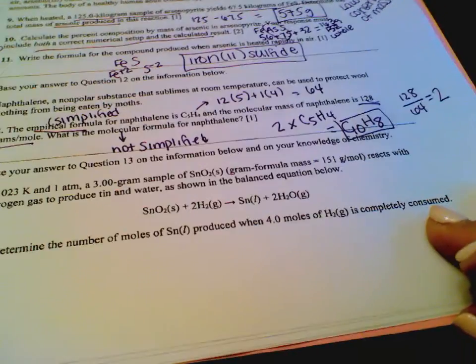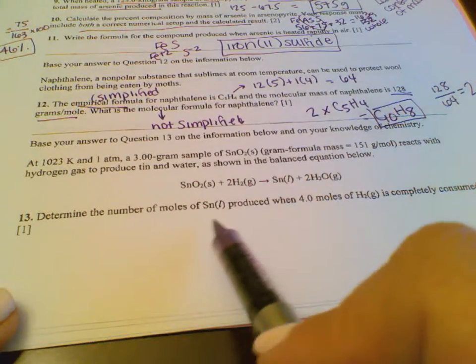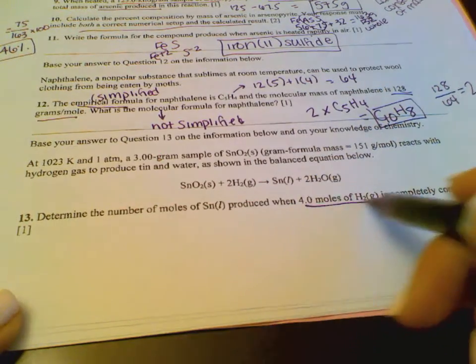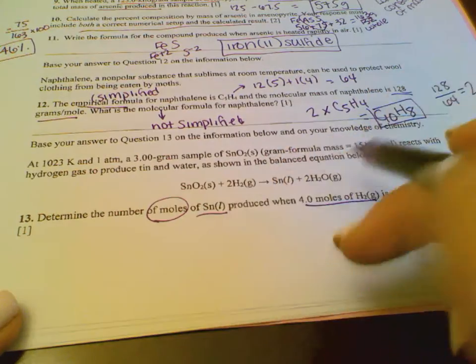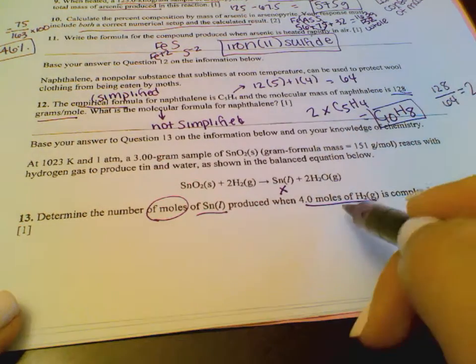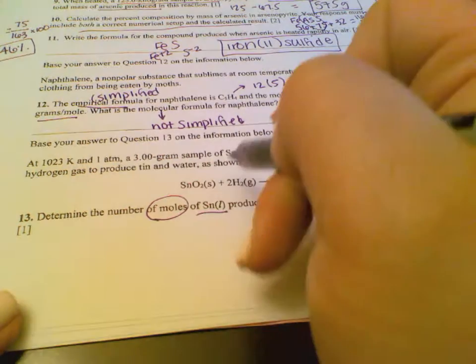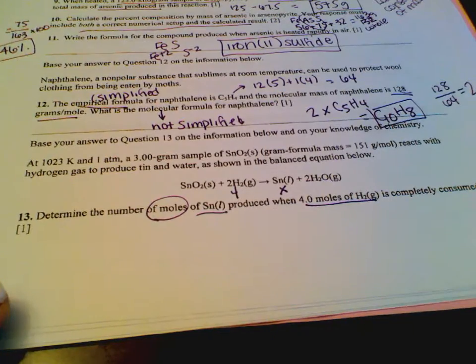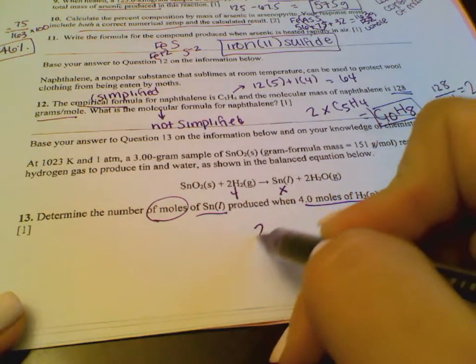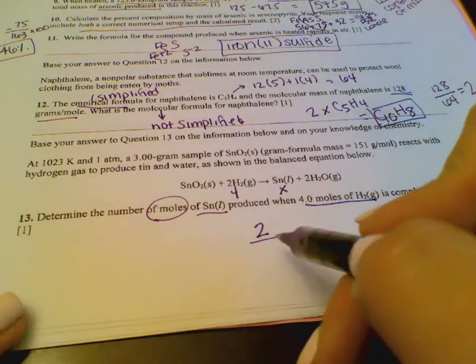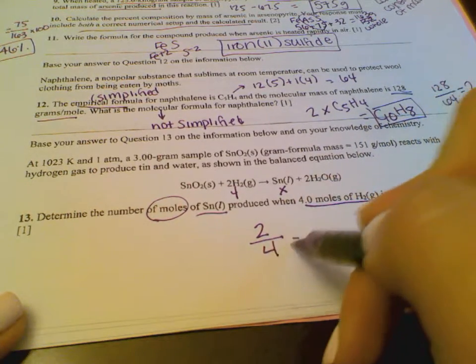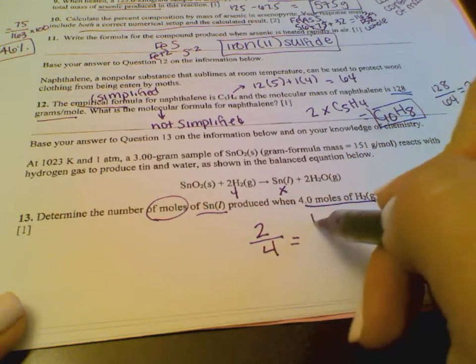13. Determine the number of moles of SN liquid produced when 4 moles of H2 is completely consumed. So they want moles of SN, so that's X, and they're telling you have 4 moles of this H2. So I'm going to set up my ratio again. Originally I had 2 moles of H2. Now all of a sudden I have 4. And I originally had 1 of SN, and now I have X.